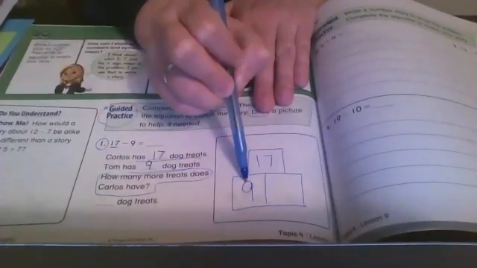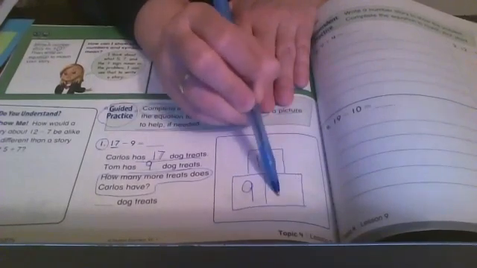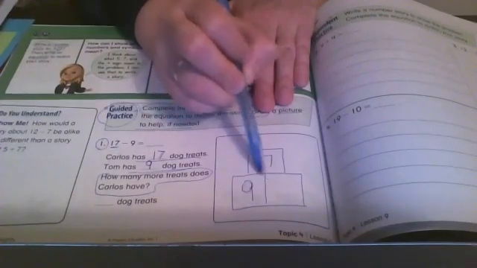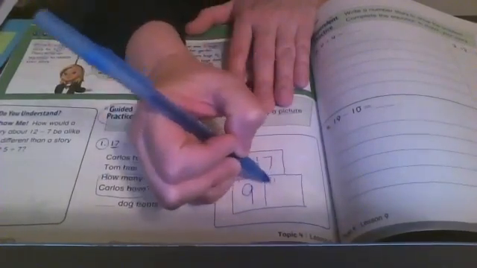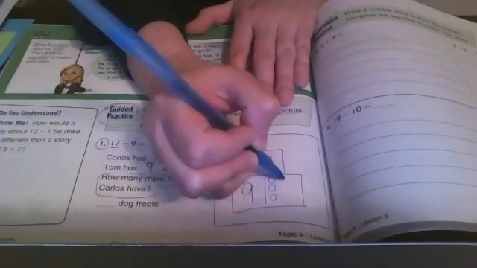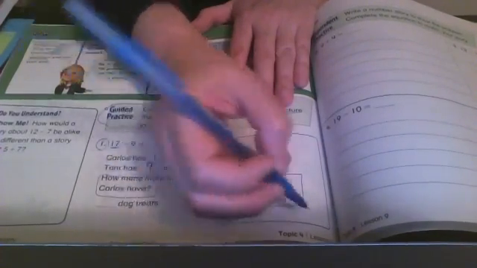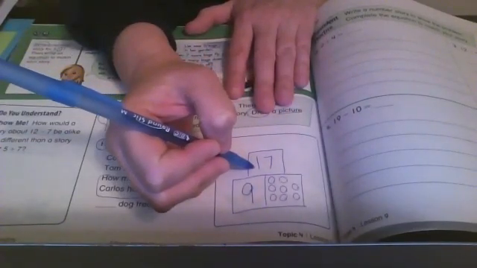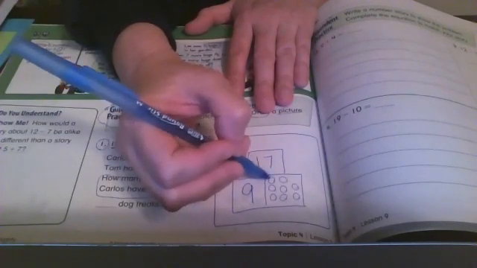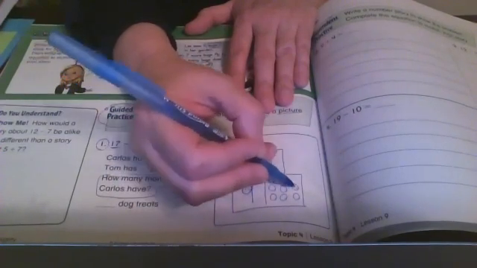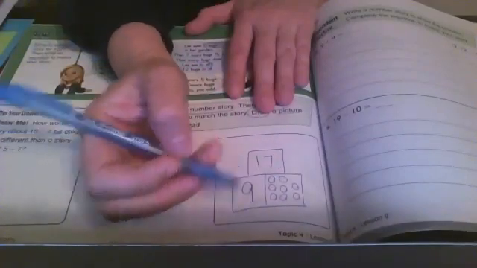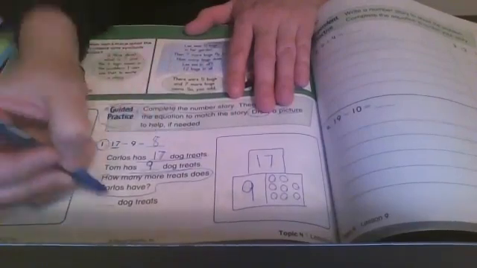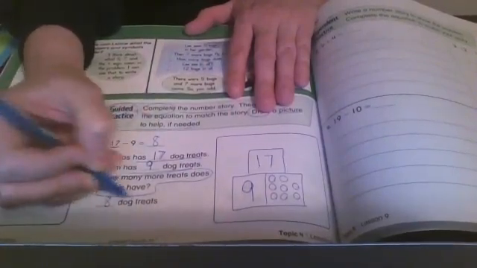Okay, so I can start with 9 and then count on until I get to 17. So let's do that together. We can say 9, 10, 11, 12, 13, 14, 15, 16, 17. I'm going to stop because I got to 17. So how many did I have to add all together? Well, I have 6, 7, 8. So 8 is my answer. 17 minus 9 equals 8. There were 8 dog treats.